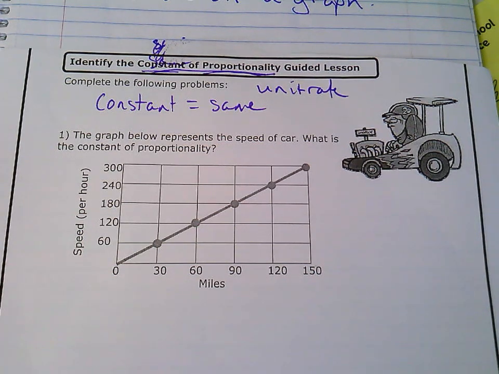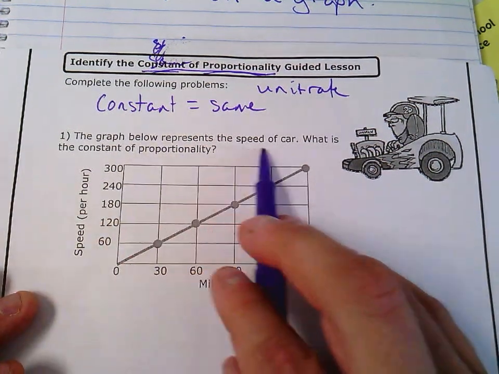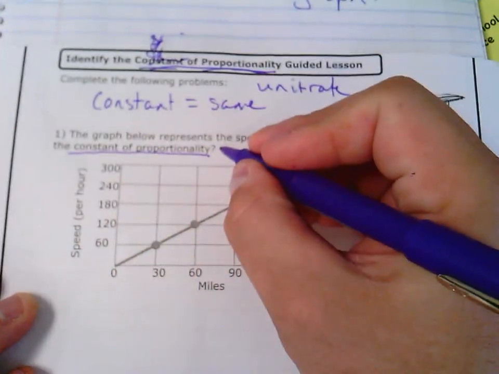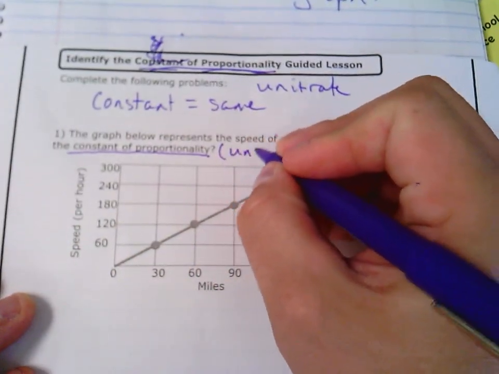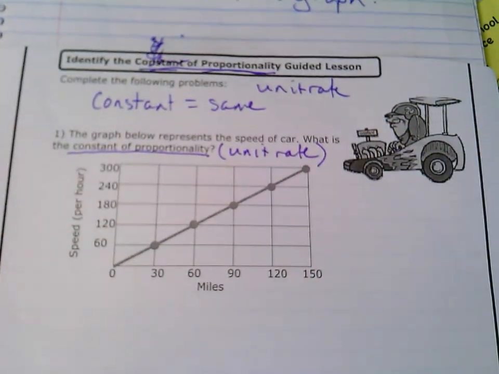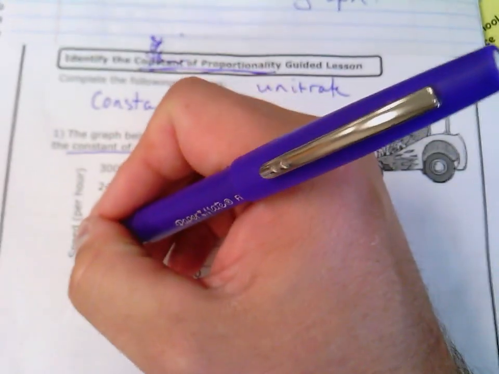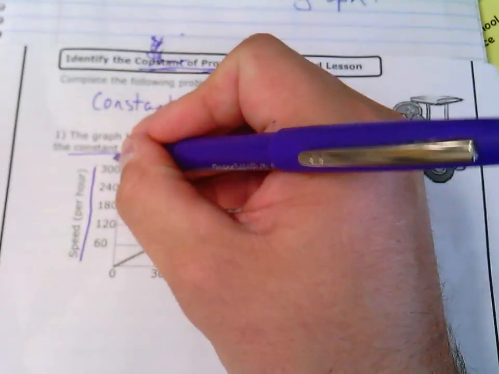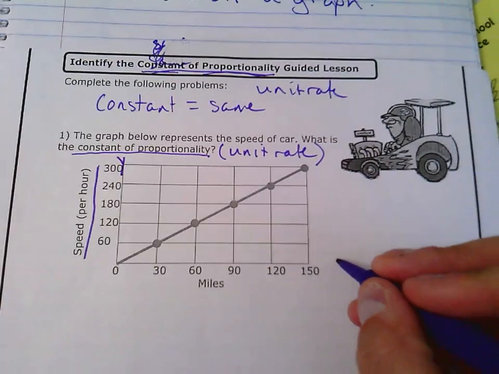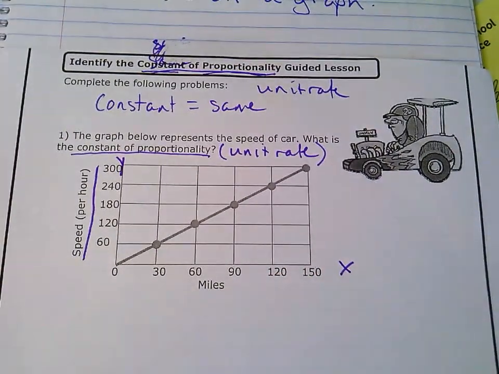Here we've got a graph, and it says the graph below represents the speed of a car. What is the constant of proportionality? Or let's put in parentheses: what is the unit rate? On this graph, along the y-axis we have the speed, and along the x-axis we have the miles.